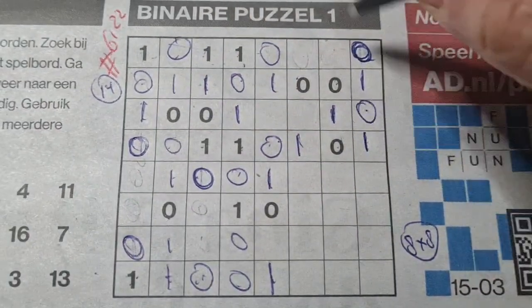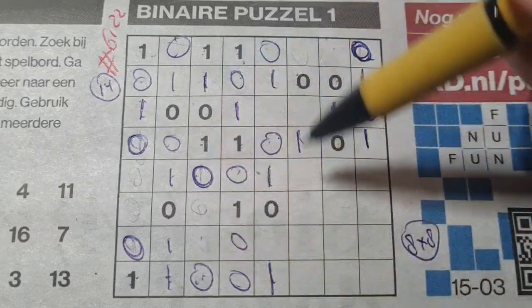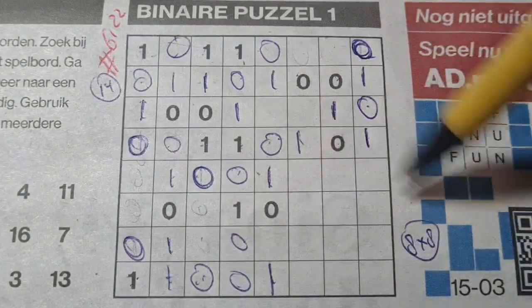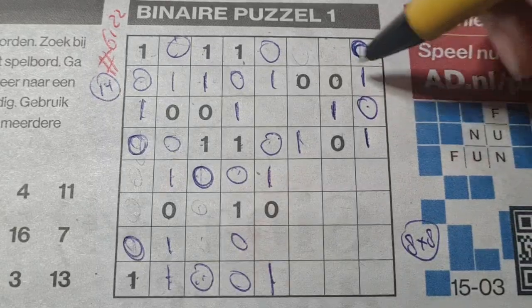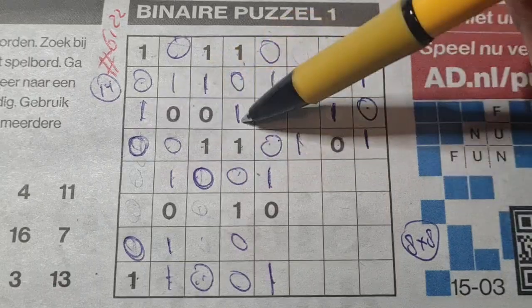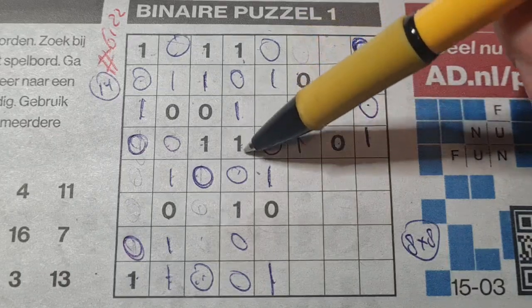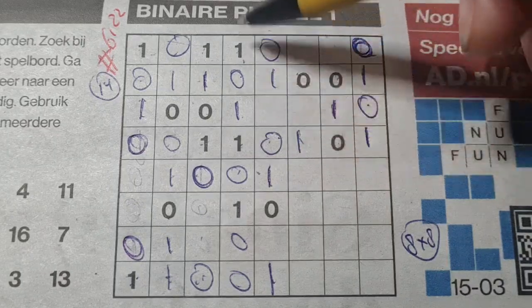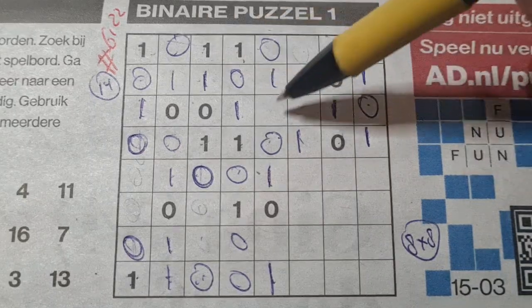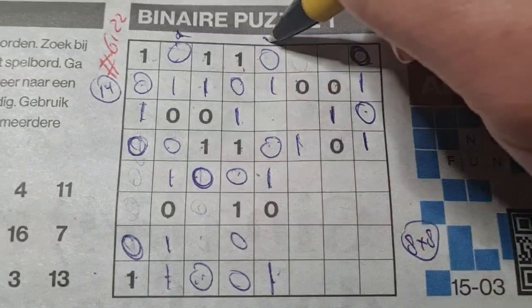Between the ones comes a 0. 1, 2, 3. 1, 2. 1, 2, 3. Need to compare. But which one? Double 0. Not the same. This column and that column.